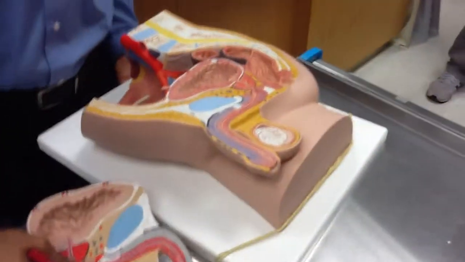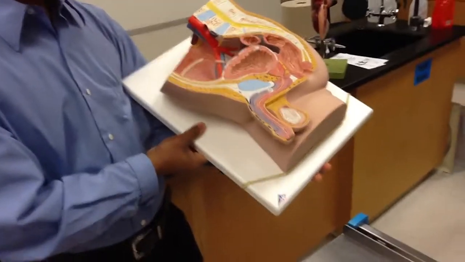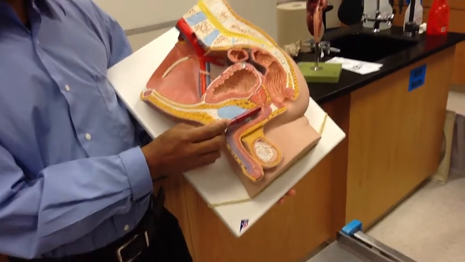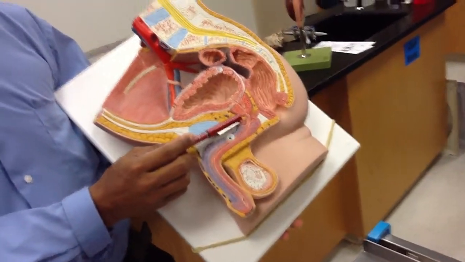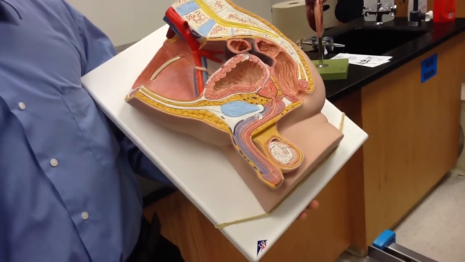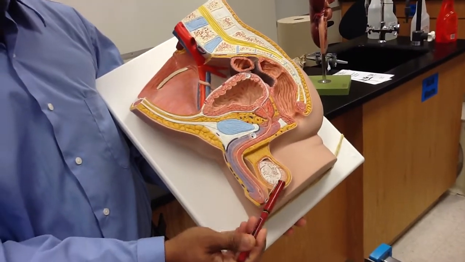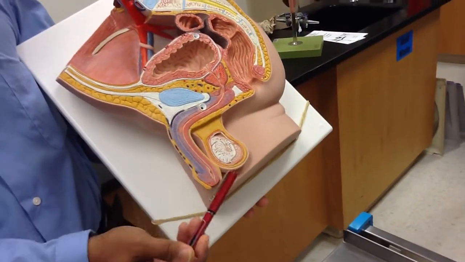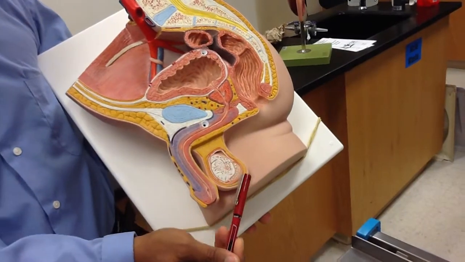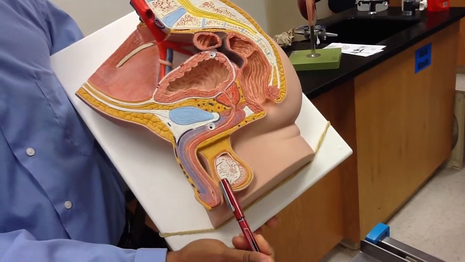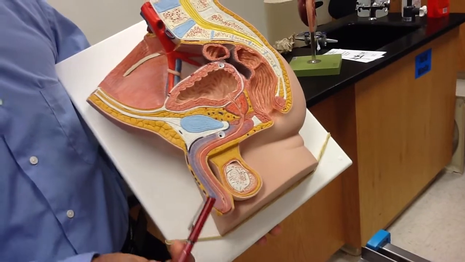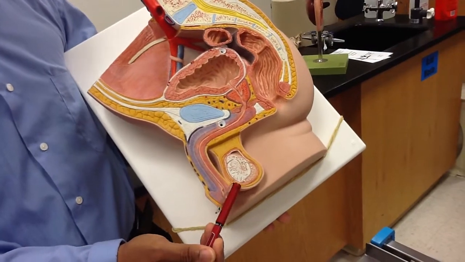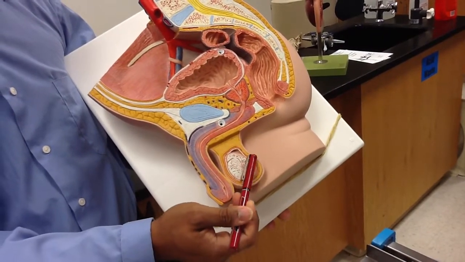You identified the bulbourethral gland here, this one, bulbourethral gland, or the Cowper's gland, simply the Cowper's gland. With the tunics here, of course, this one is the epididymis. This is part of the epididymis. This one is the testis, and you have the tunics. The one immediately outside the testis would be the tunica albuginea, and then you have the tunica vaginalis.